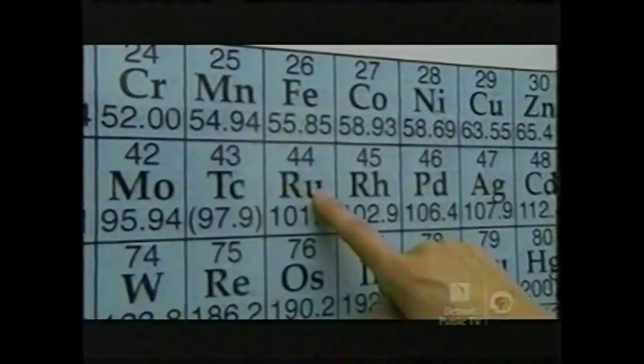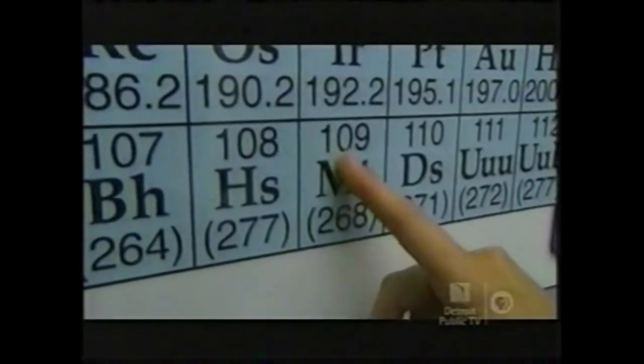Pop quiz. The chart of elements. Number 44. Ruthenium. Oh, very good. 109. Meitnerium. Very good. 114. Unnamed at this point. You're not going to trick me.